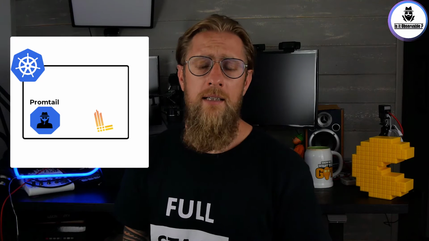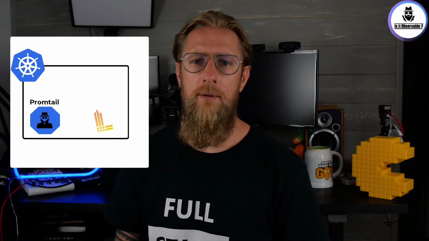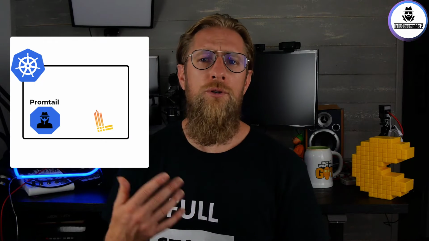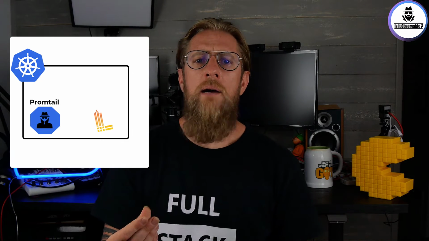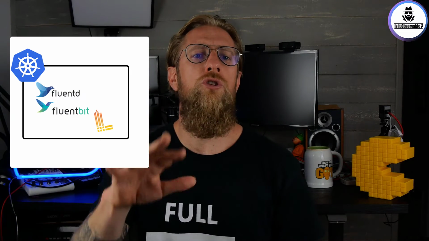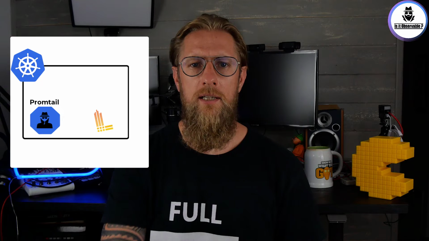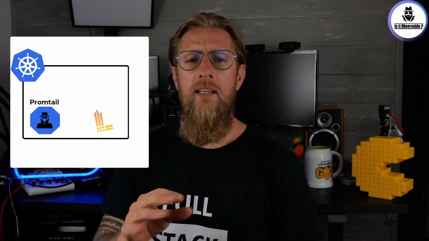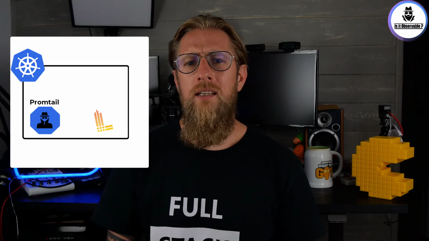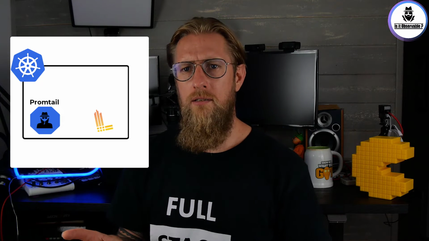So Promtail, like expected, will collect the logs and forward them to Loki. There are various forwarders supported by Loki, like I mentioned. The most popular ones are FluentD and FluentBit, but today let's focus mainly on Promtail. So let's see Promtail. Promtail performs several actions when collecting logs.